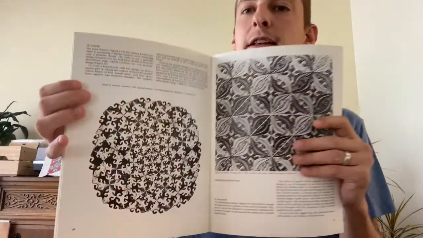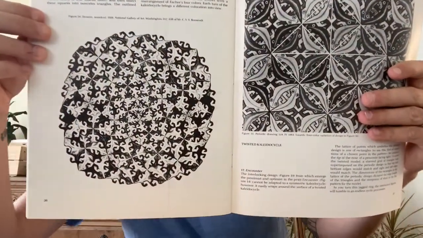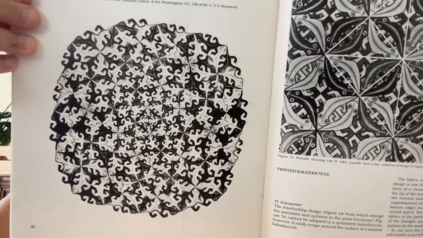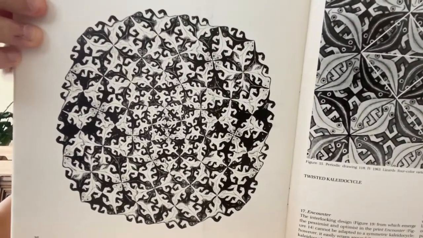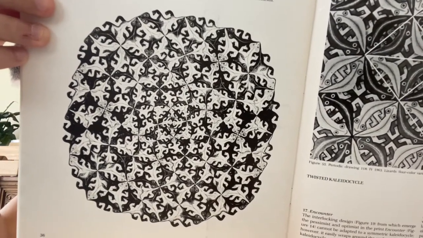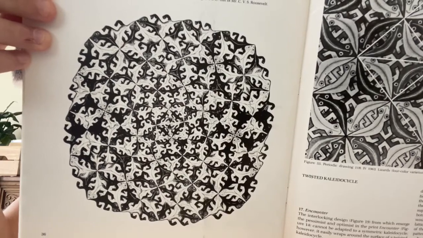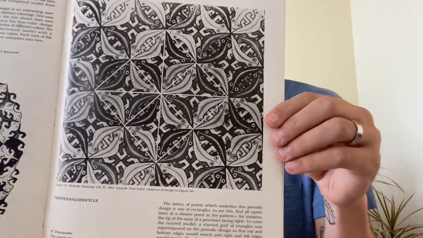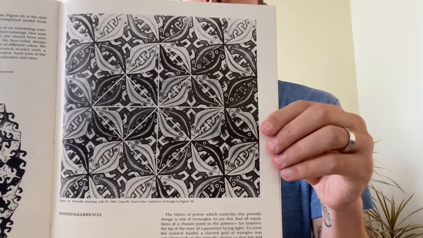Here's one that he did. This was part of a tessellation series that he did. This kind of tile-like design where things beautifully and intricately fit together. He did a whole series of these different tessellations, okay?